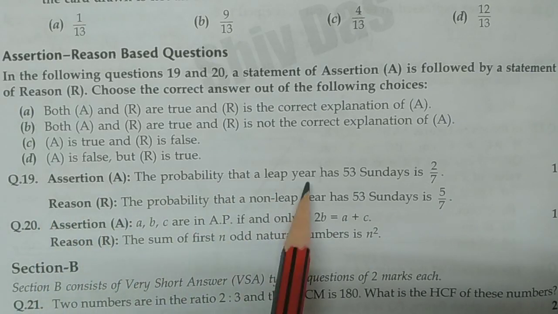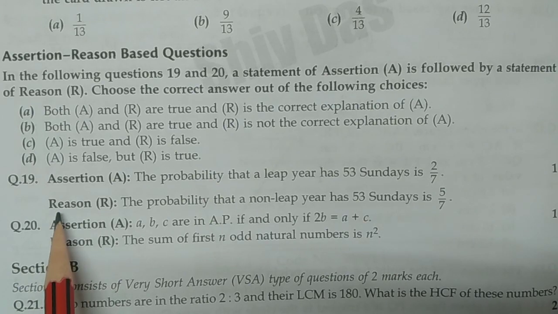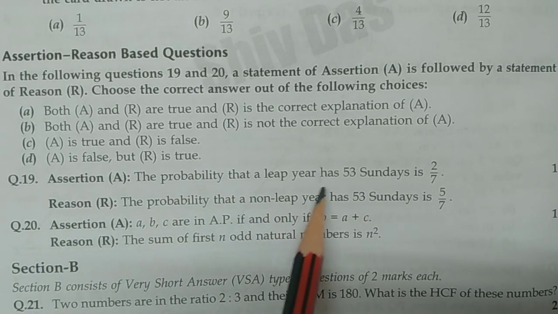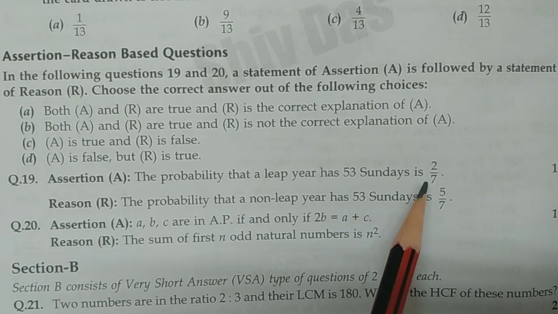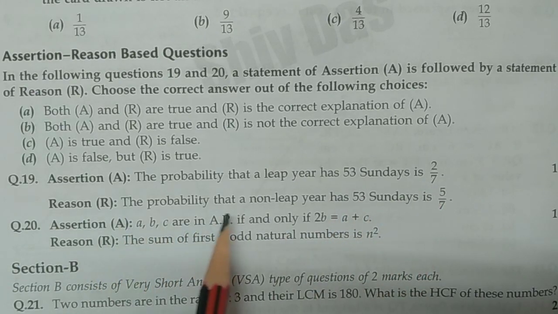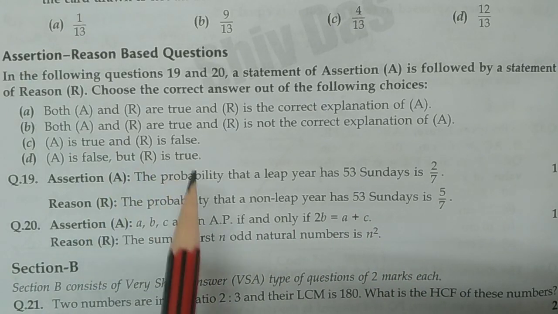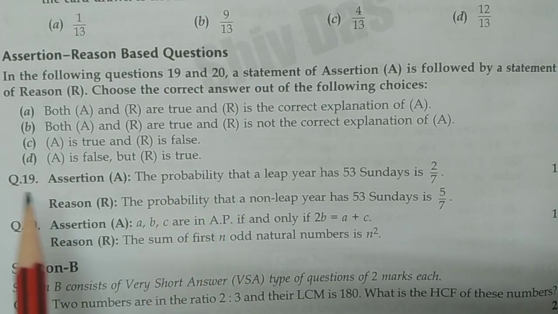So see, this is question number 19 here. It's given: assertion A, the probability that a leap year has 53 Sundays is 2 by 7, and reason R, the probability that a non-leap year has 53 Sundays is 5 by 7. So you can choose options from here, and so this is question number 19.